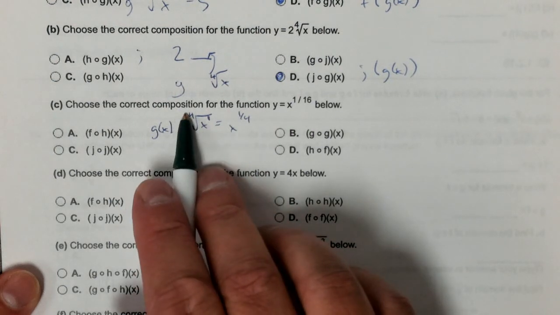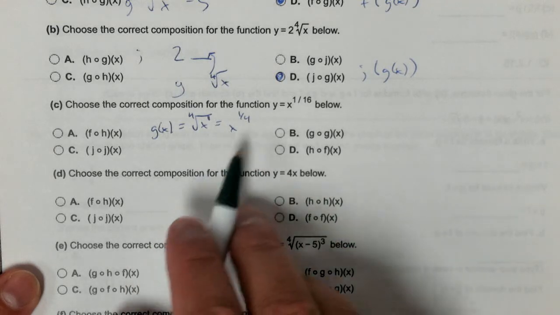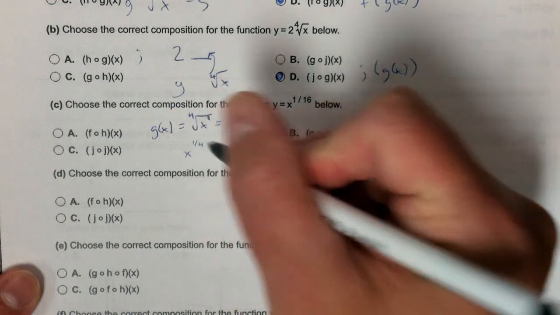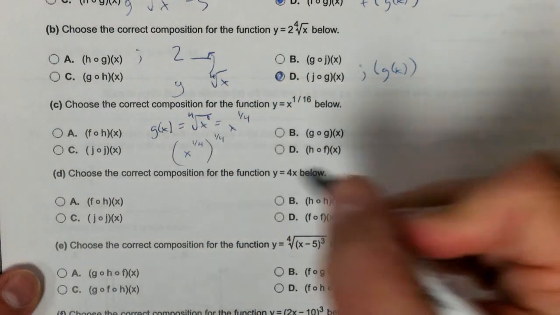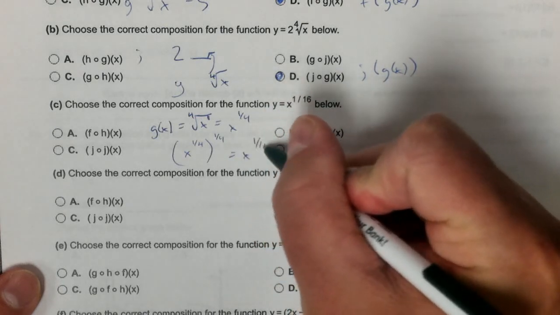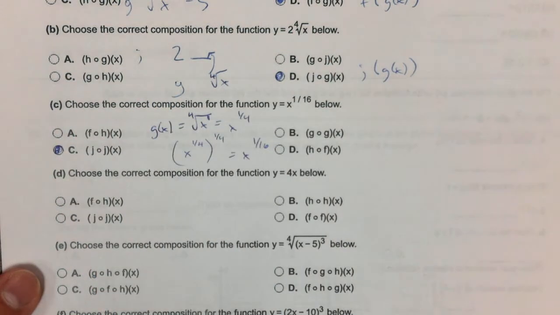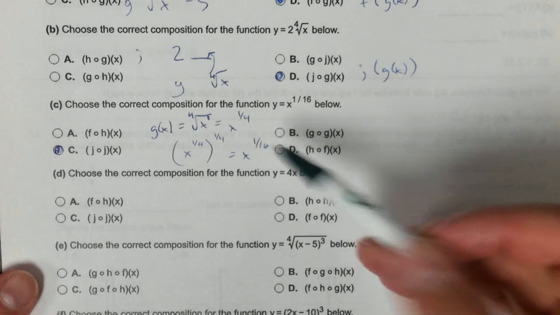You make your root your denominator. So that's 1/4. And so we basically want 1/4 times 1/4. And so that'd be x to the 1/16th. And so that's j circle j. Remember, it had to be a power to a power in order to multiply.